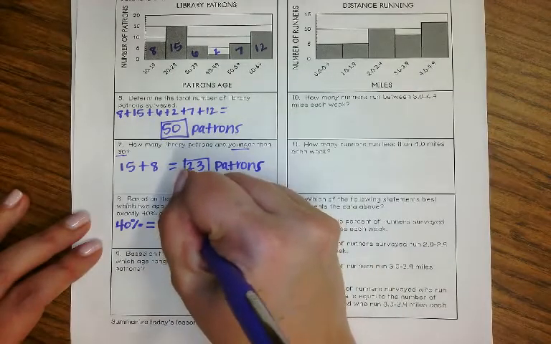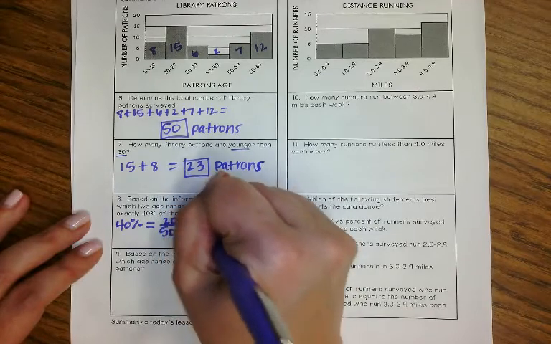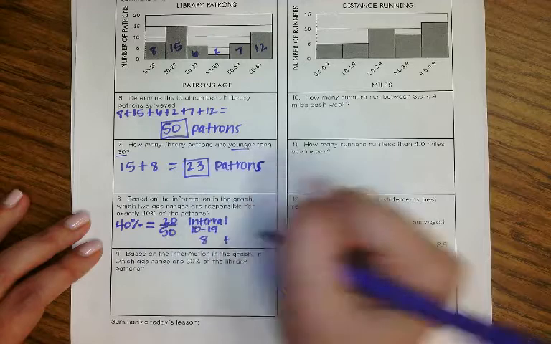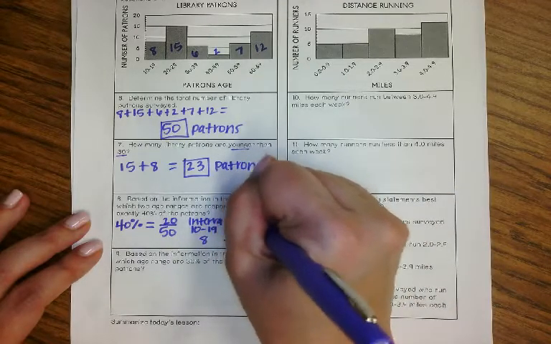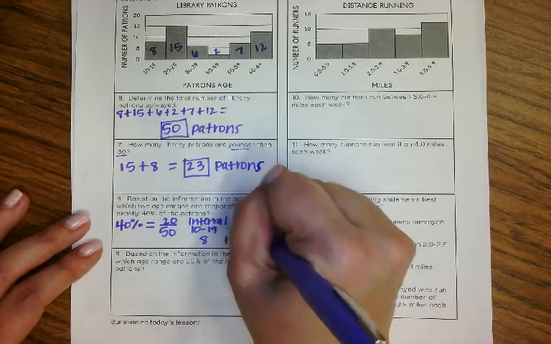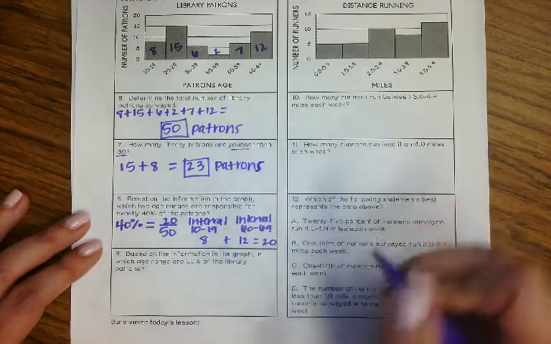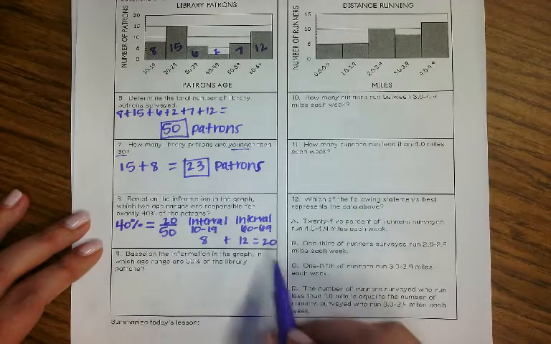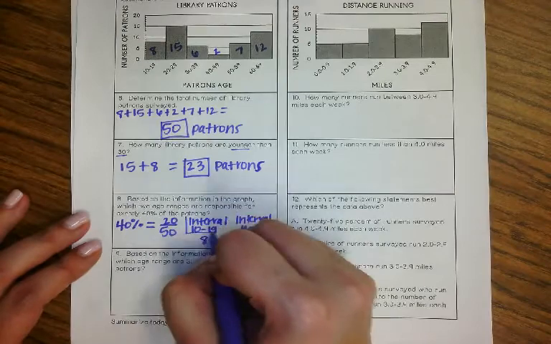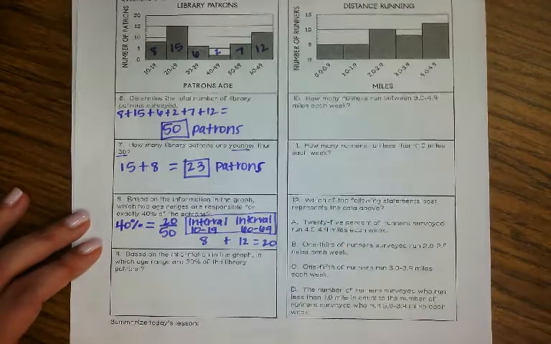So interval 10 to 19, which is 8 people, and interval 60 to 69, which is 12 people, is 20 out of a total of 50. So these are the two intervals that represent 40% of the data.